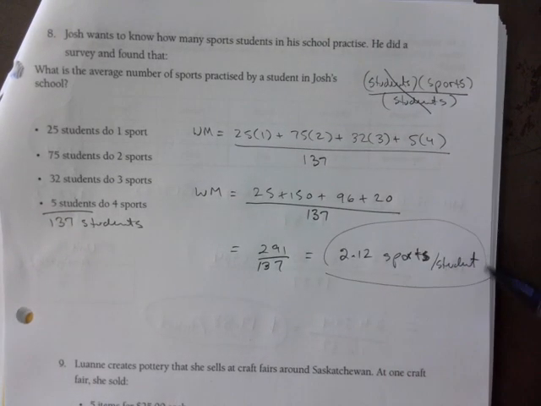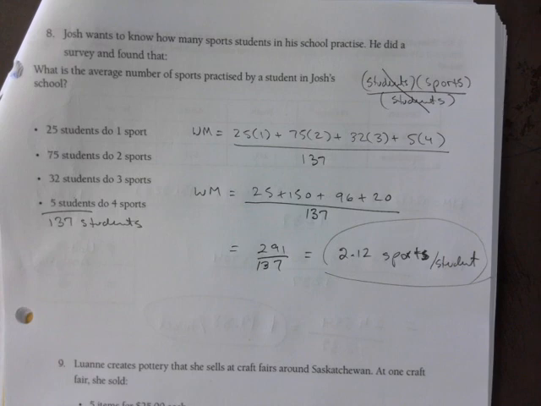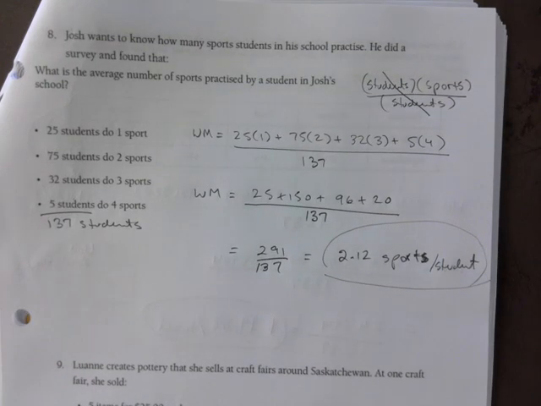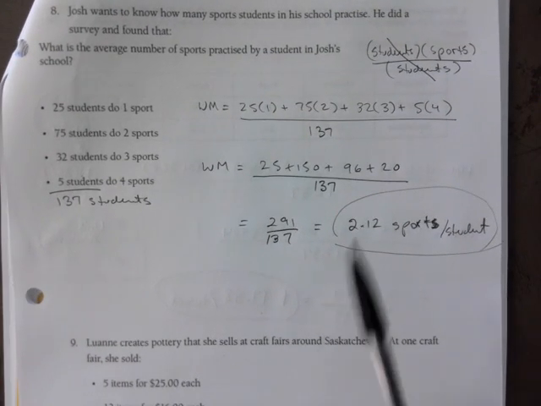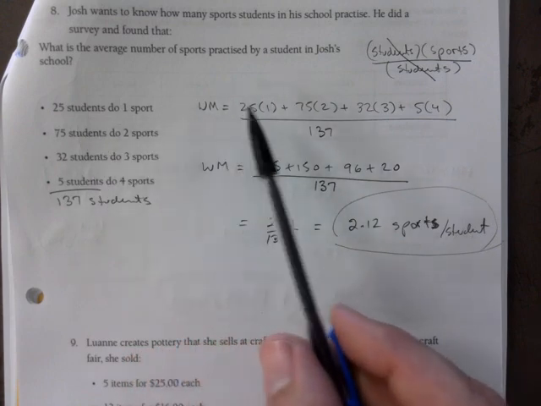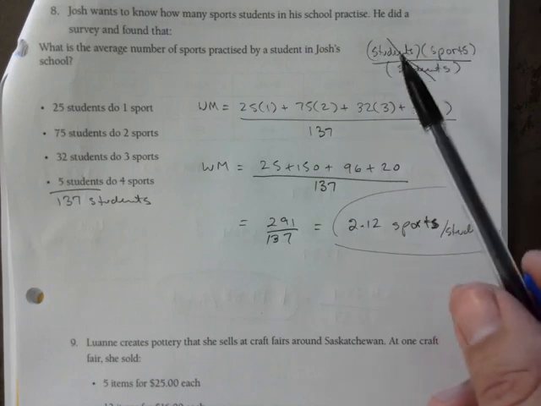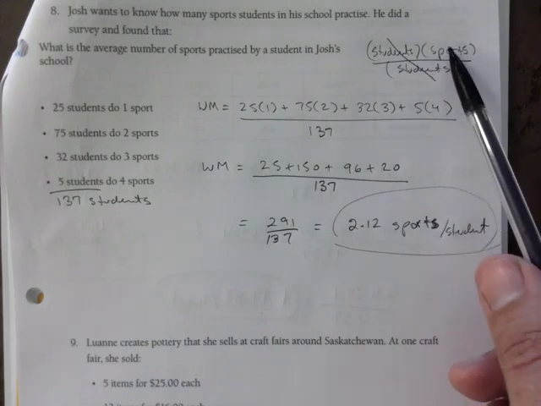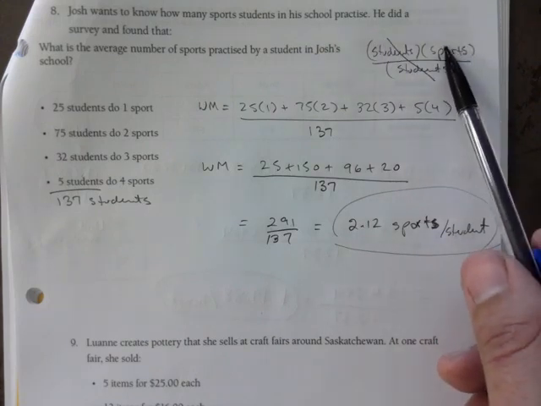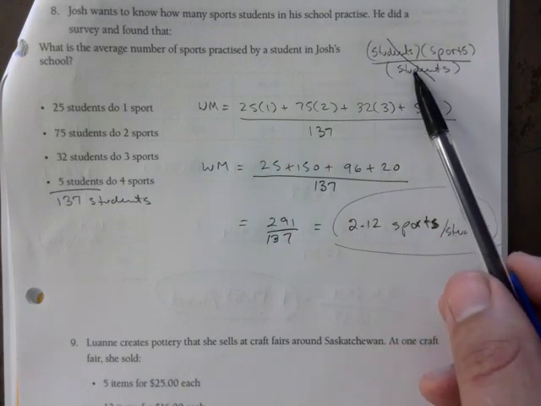2.12 sports per student. You can't see that because I covered it up here. Right, so multiply students and sport, right, just like that. I do my unit analysis because I've been multiplying these two all along. I want to know how many sports on average, so I need to divide by the number of students.